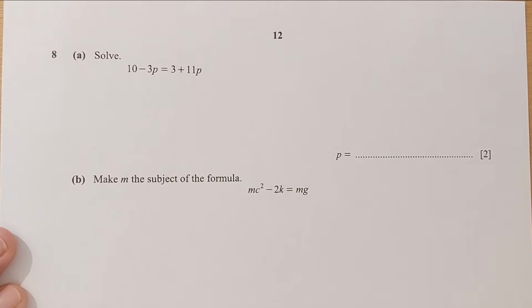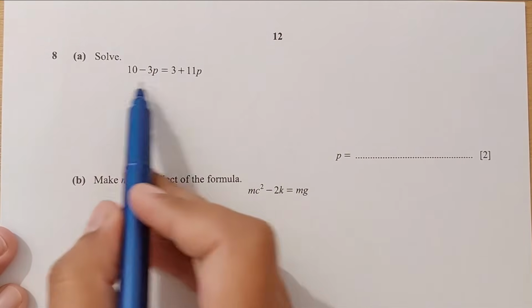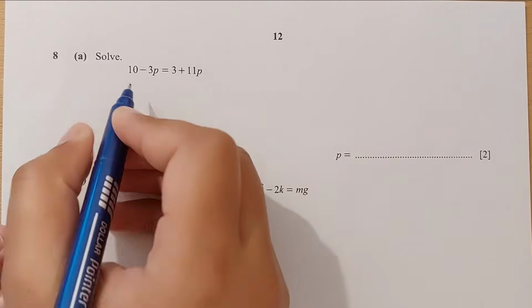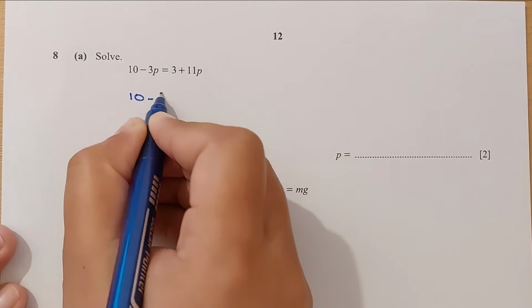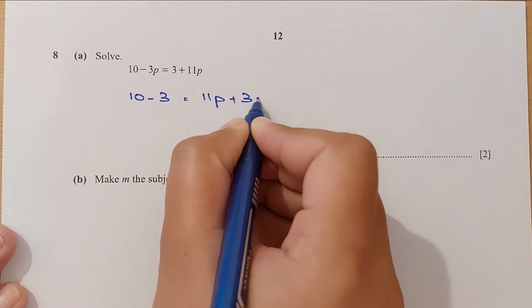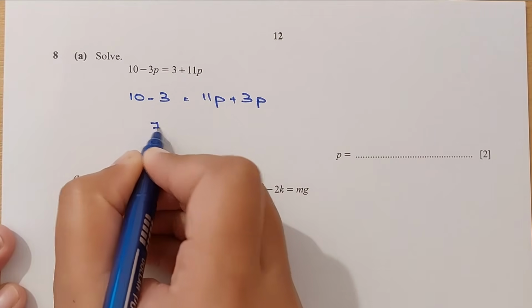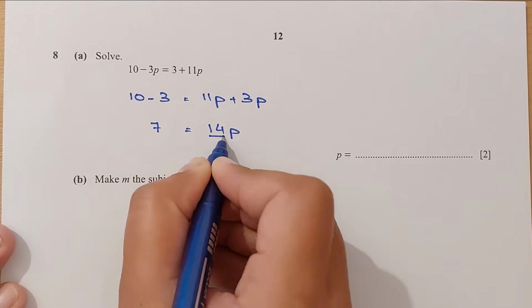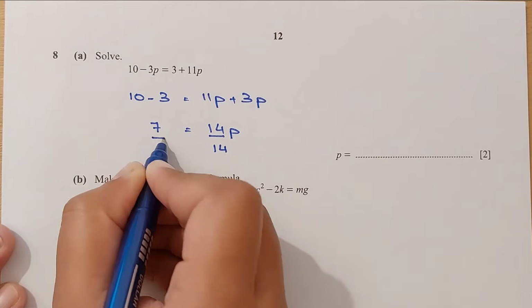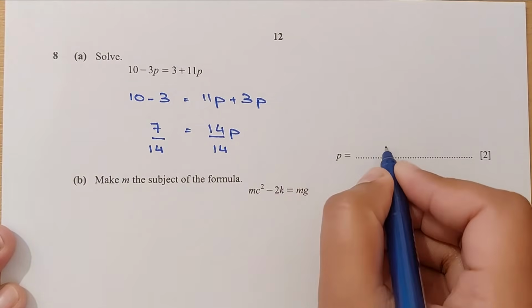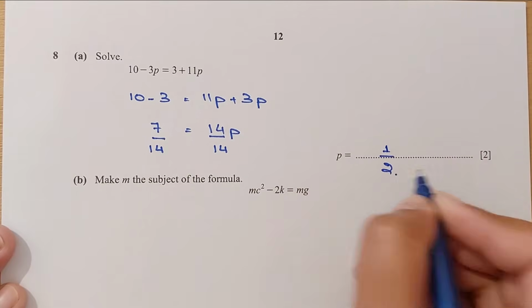Question number 8, part A, solve. We have to solve for P. So shifting the P terms to the right. 10 minus 3 equals 11P plus 3P, right? 10 minus 3 is 7 and 11, 12, 13, 14. This is 14P. And to find the value for P, we have to divide both sides by 14. So P equals 7 over 14, which is 1 by 2.